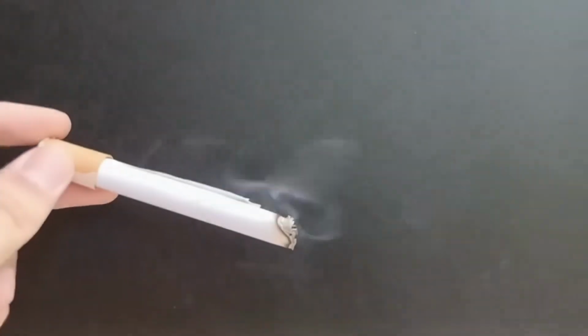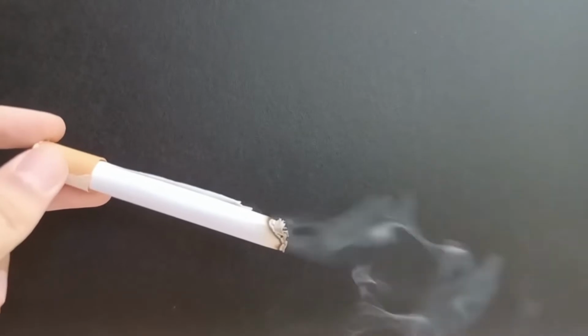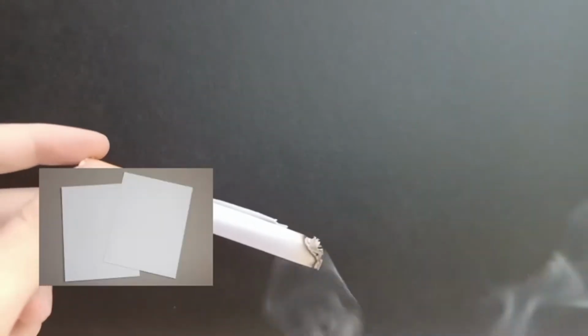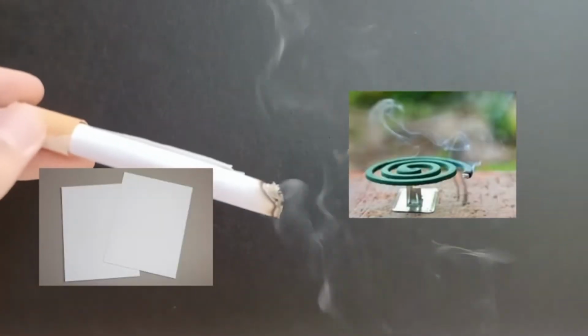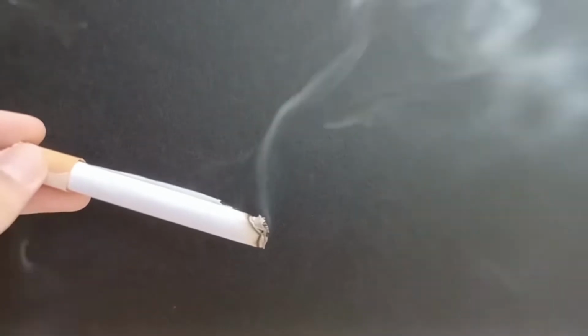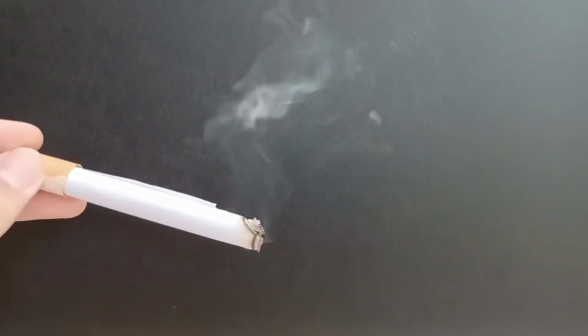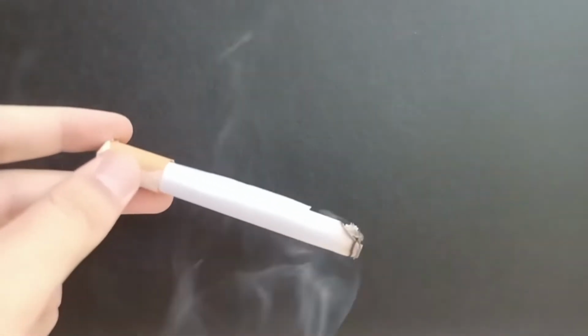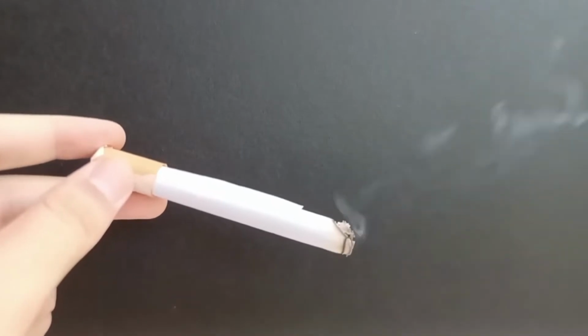This is a cigarette, albeit a fake one made simply from paper and cotton. It contains tobacco, which has nicotine that makes smoking very addictive. But what is in the cigarette smoke? Let's extract the smoke first.